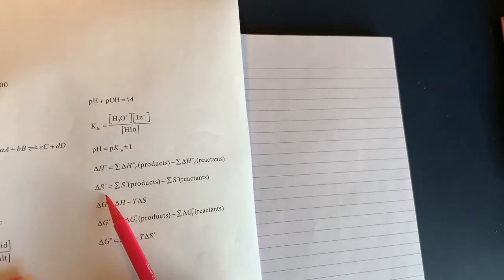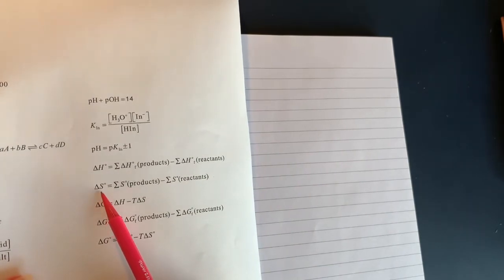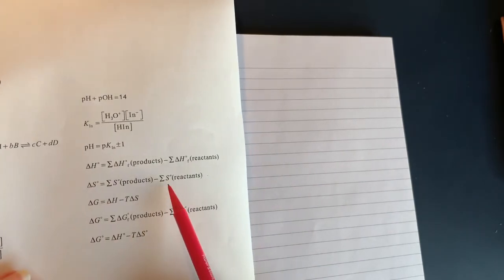We've been given a delta S naught, and we've also been told that we're going to be looking in the data booklet. Now the data booklet only has S values, which would suggest that the equation we're going to be using, if we've been given a delta S naught, and we're going to be given S values for the reactants, and we need to find S for the products.